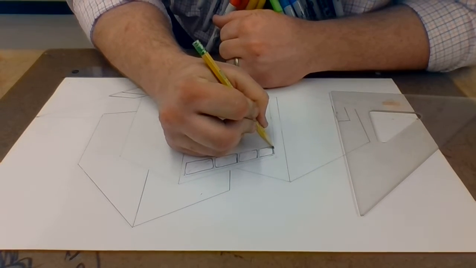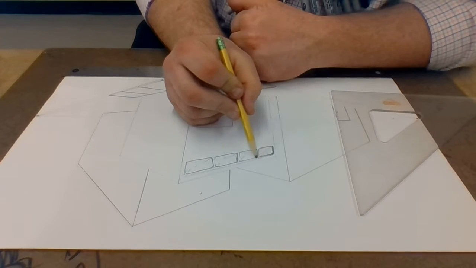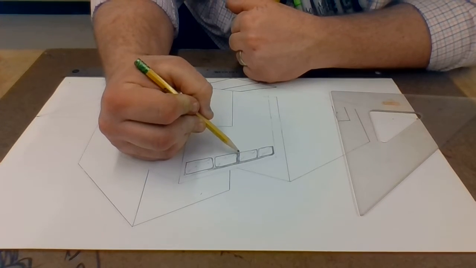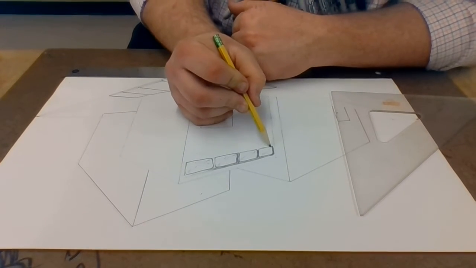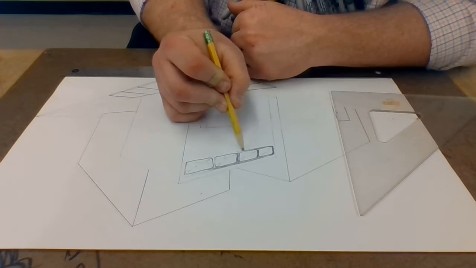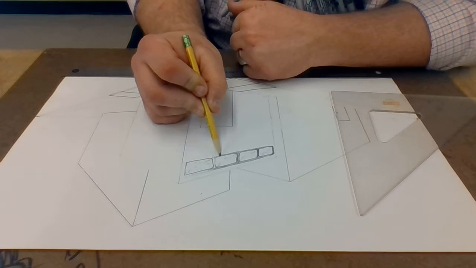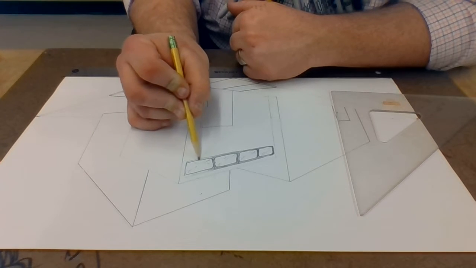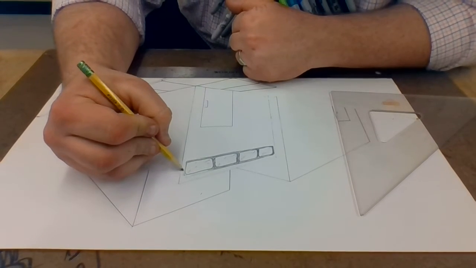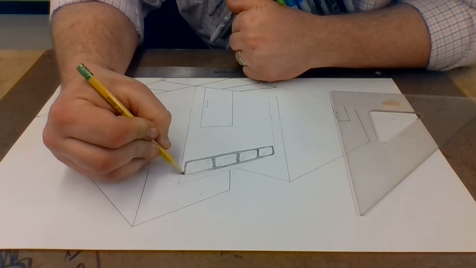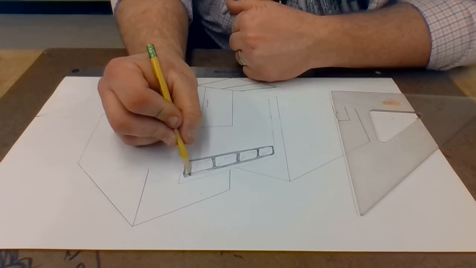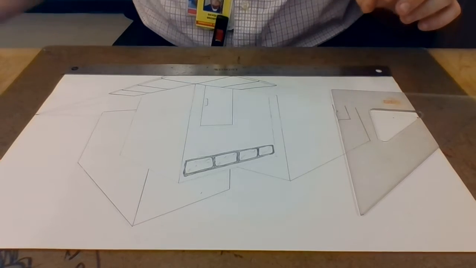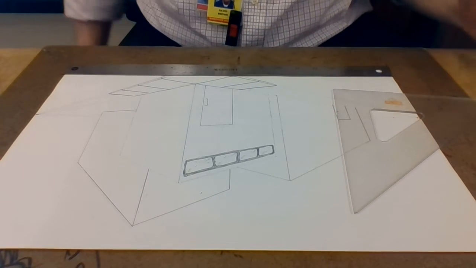And maybe take a little bit of shading and maybe kind of go around these, make it look like they're locked in with mortar. And there we have it.